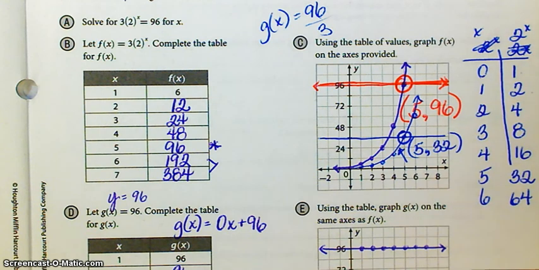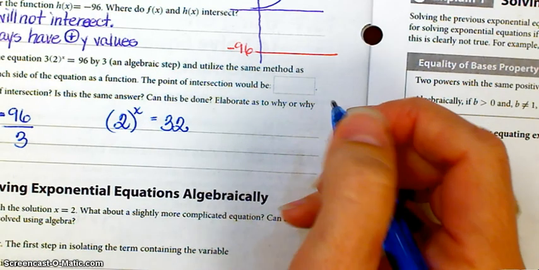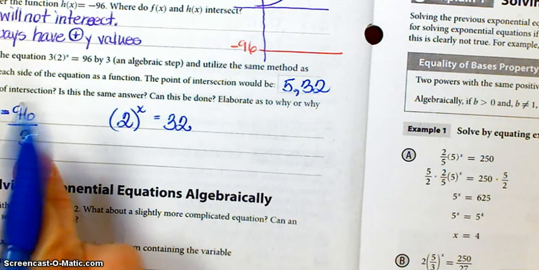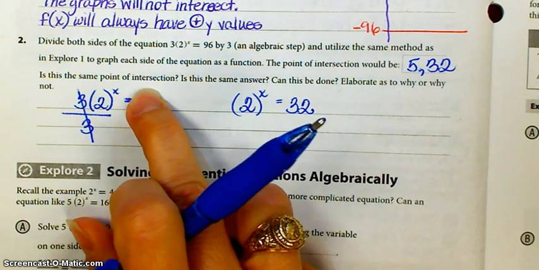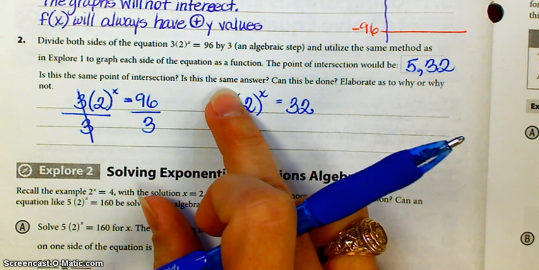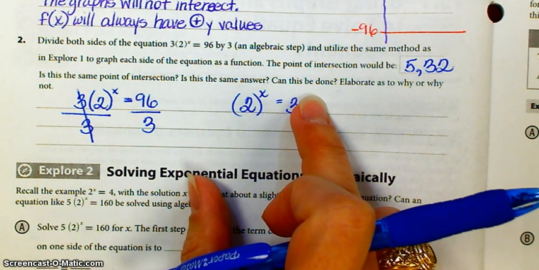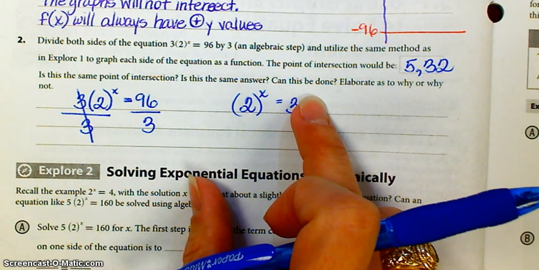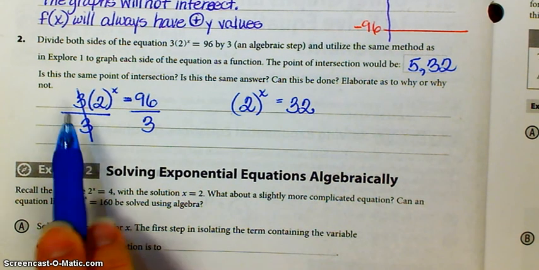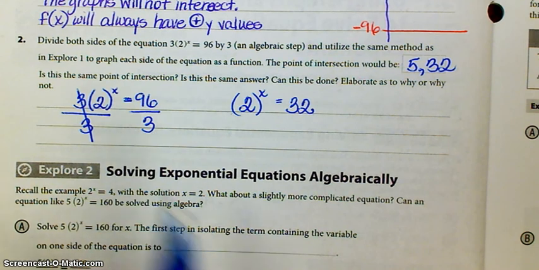Okay? So, the point of intersection would be at 5, 32. So it's not the same point of intersection. It's not the same answer, even though the x value is the same. Can this be done? Yes. Well, it can be done because the equations are equivalent, because one equation is just a multiple of the other. So this equation is equivalent to 3 times 2 to the x equals 96, because I get this equation when I just simply divide the original one by 3.